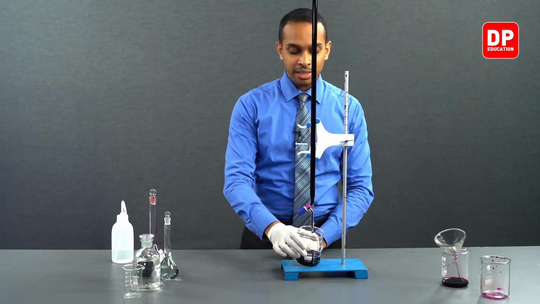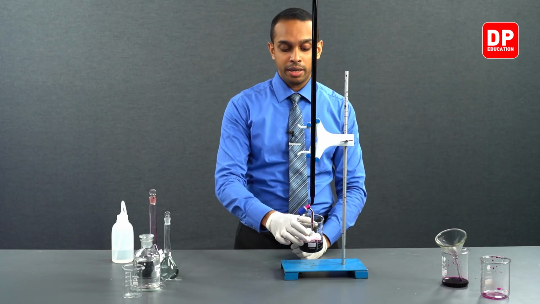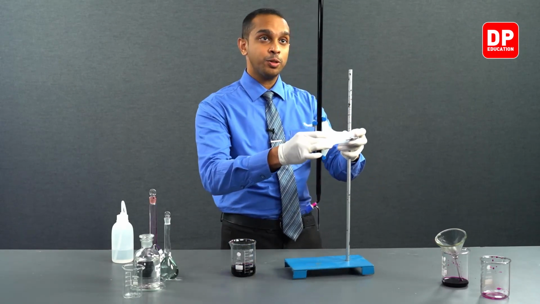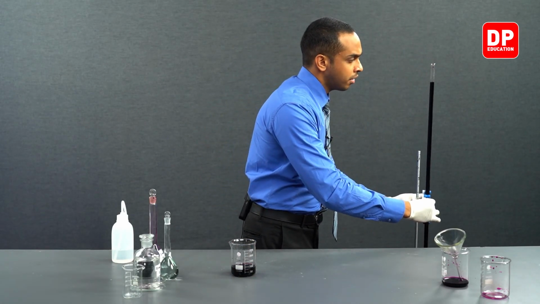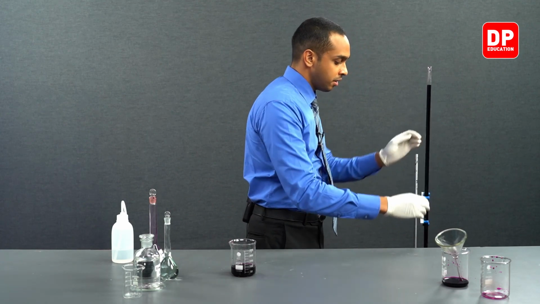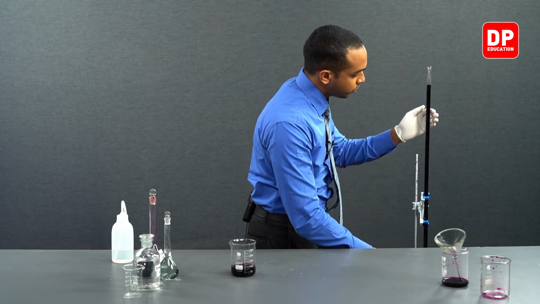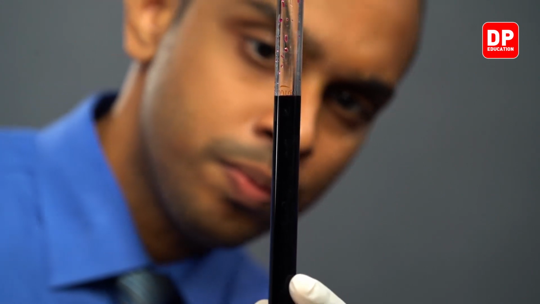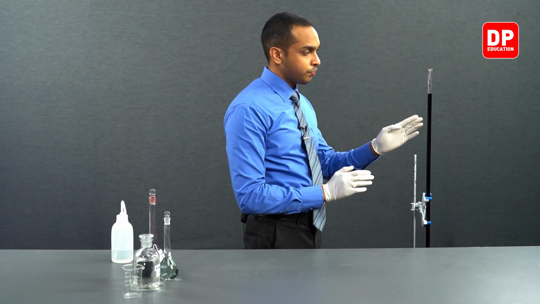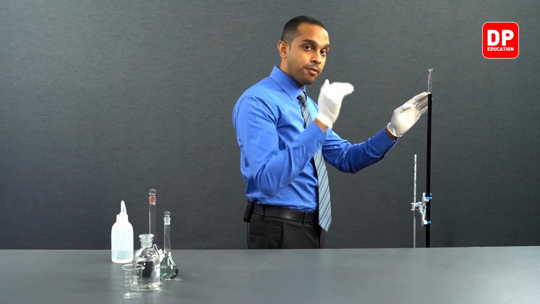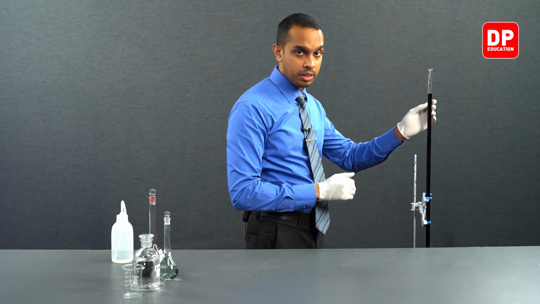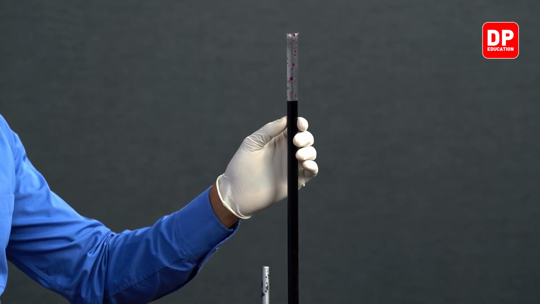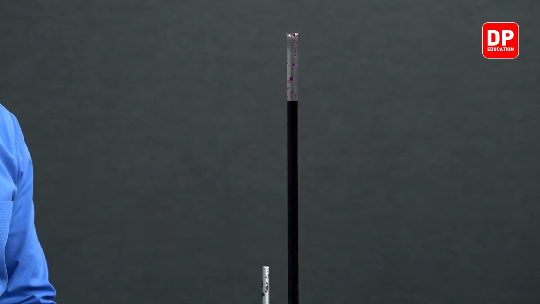Now I wanted to show that to you. That is why I brought the burette onto the table again. Now we have to make sure we keep it at eye level and bring the solution down onto the zero line. So let's do this together. In this burette, we have the solution level above the zero line, and we have to make sure that the meniscus of the solution over here aligns with the zero line of the burette.